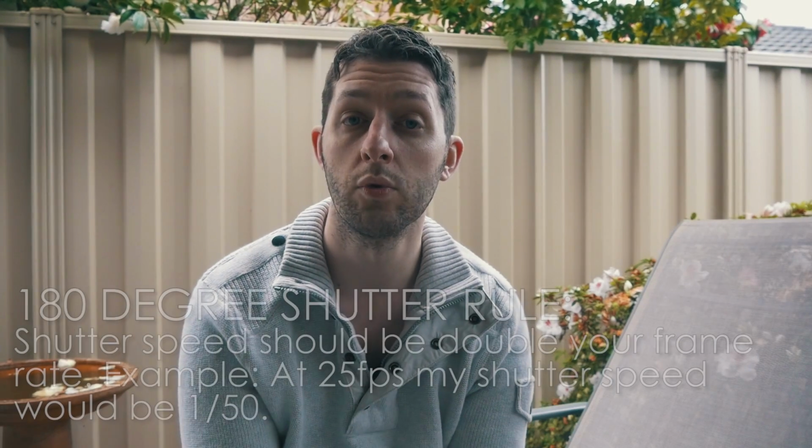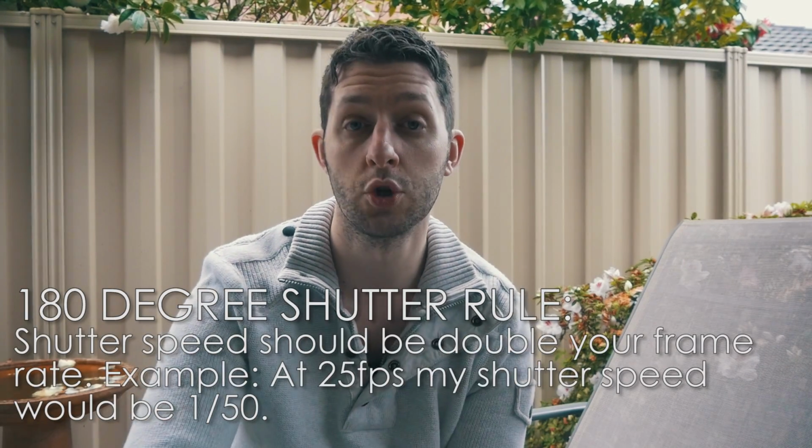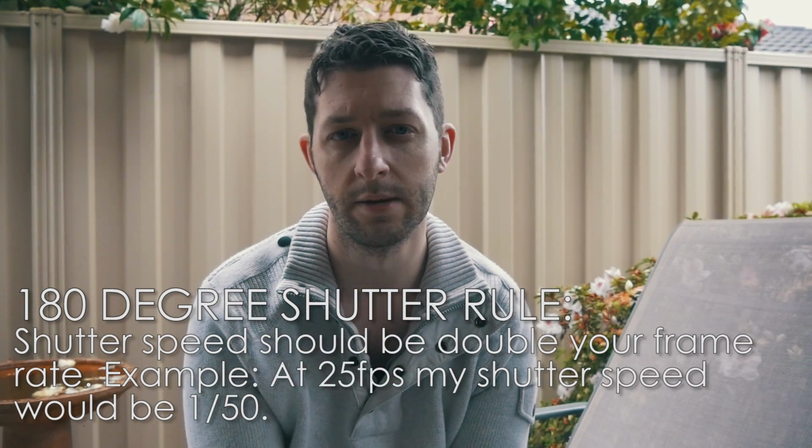So the reason you'll want to use an ND filter as a videographer is because there's a thing called the 180-degree shutter rule, and what that means is to get truly cinematic footage, your shutter speed needs to be double your frame rate. So if I'm shooting in 25 frames per second, which is the standard frame rate here in Australia, then my shutter speed will be 1/50. If I'm shooting 50 frames per second to get a bit of slow-mo, then my shutter speed will be 1/100. So yeah, that's the 180-degree rule. Your shutter speed should always be double your frame rate for that cinematic footage.